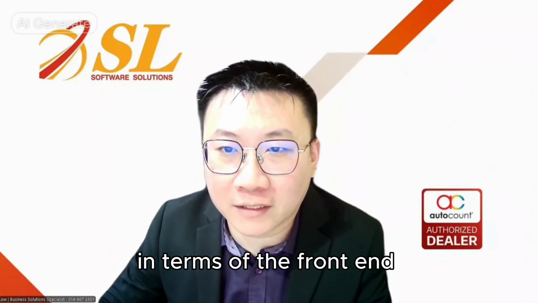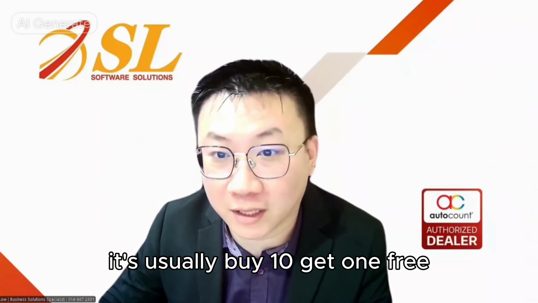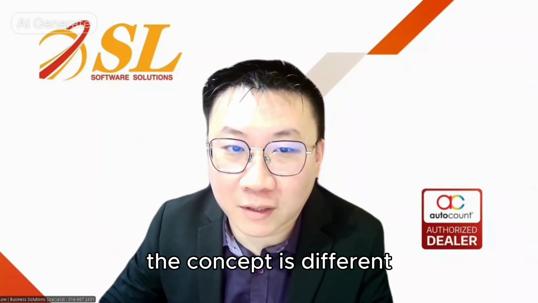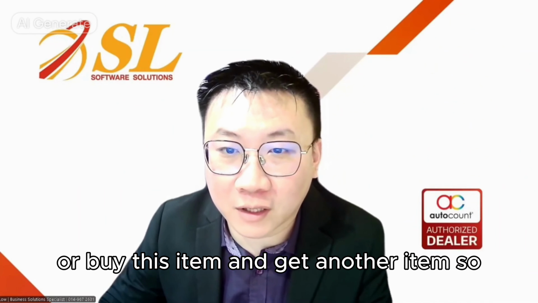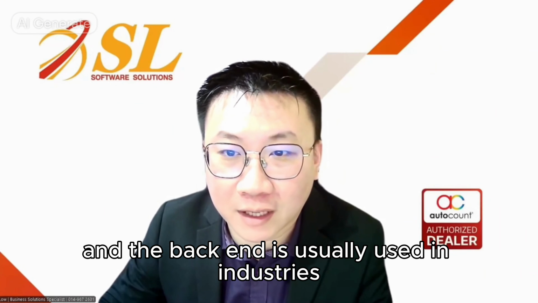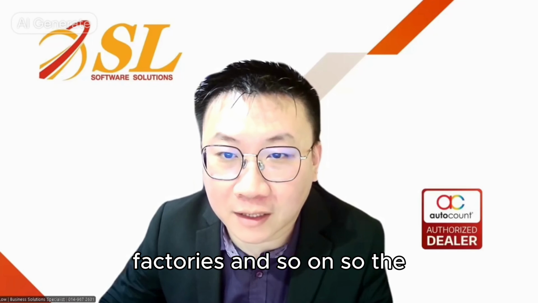In terms of the front end, it's usually buy 10, get 1 free, maybe buy a large toothpaste and get a small toothpaste, or buy toothpaste and get a cup. Okay, the concept is different, or buy this item and get another item. But this AutoCount FOC Quantity Module is on the back end, and the back end is usually used in industries like retail, wholesale, factories, and so on.